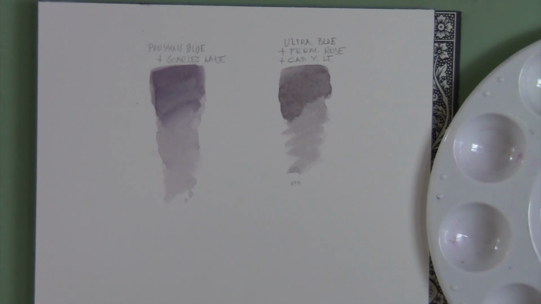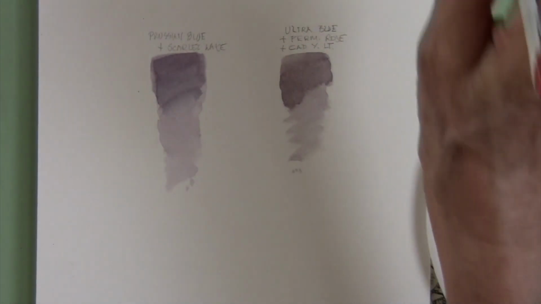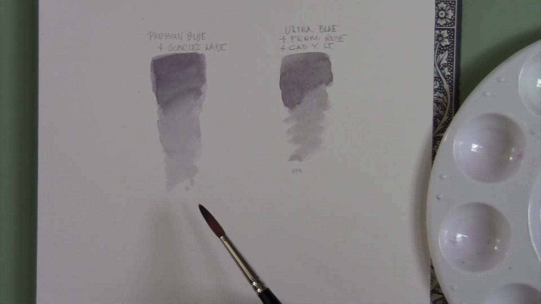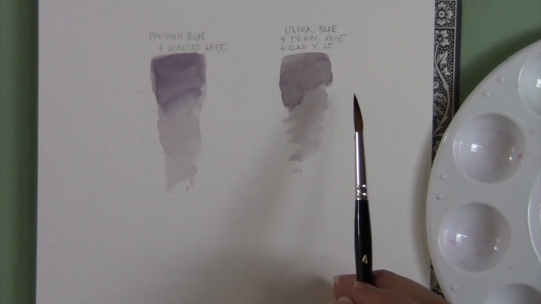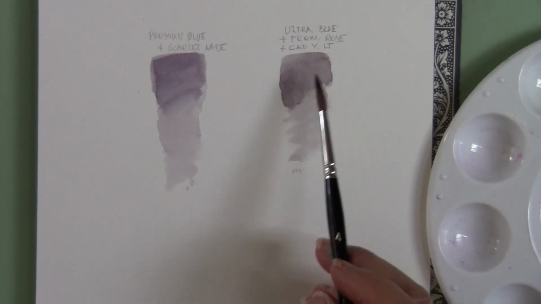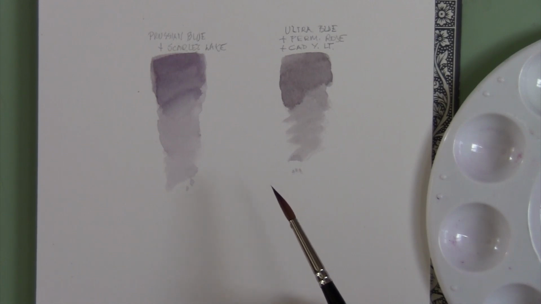Now these colors can be modified. I don't believe that the Prussian blue and Scarlet Lake mixture can be modified too much without it either going too purple or too blue. But with the traditional ultramarine blue, permanent rose, and cadmium yellow, you can have this bias towards a shadow that reflects possible colors that you see in the white flower.